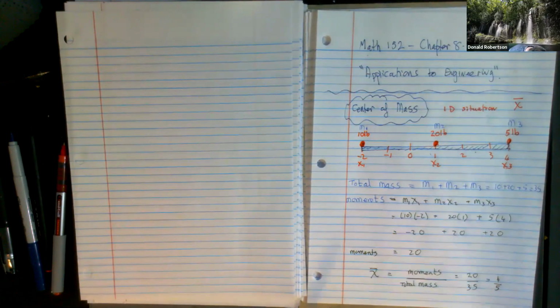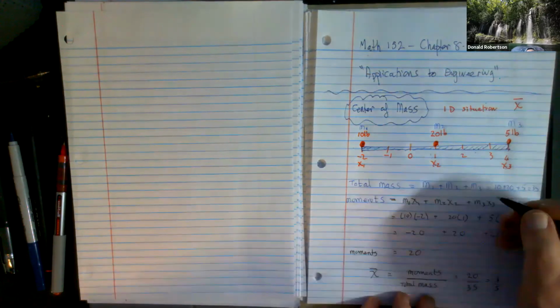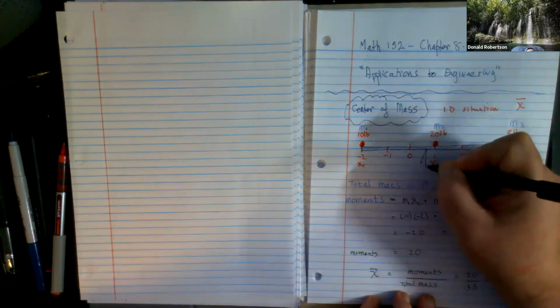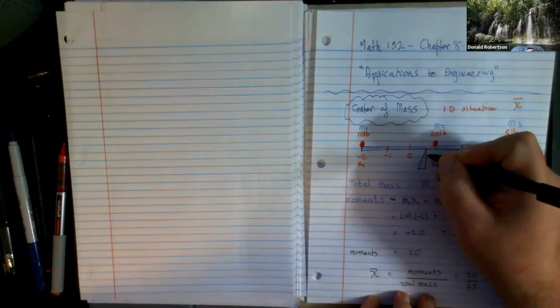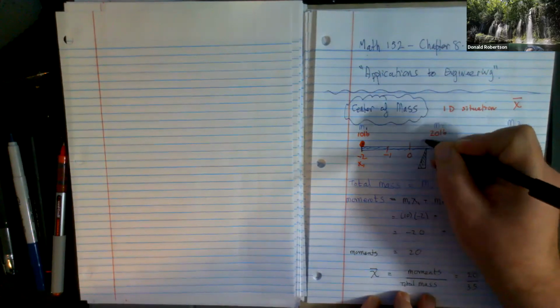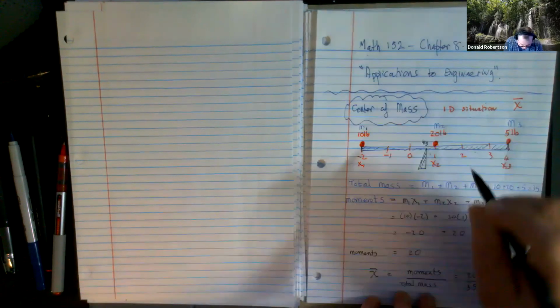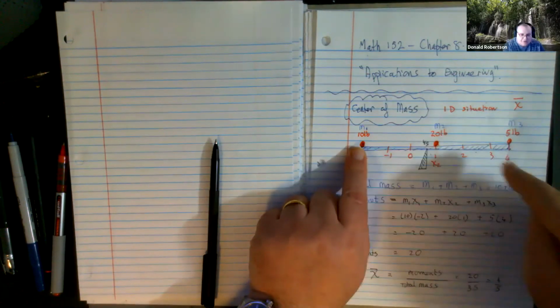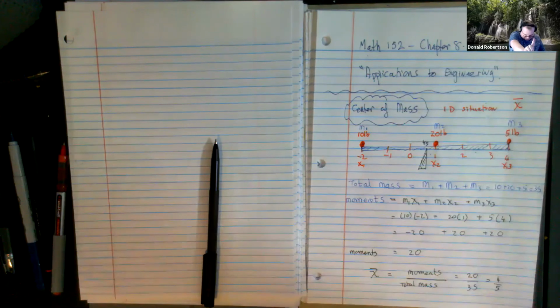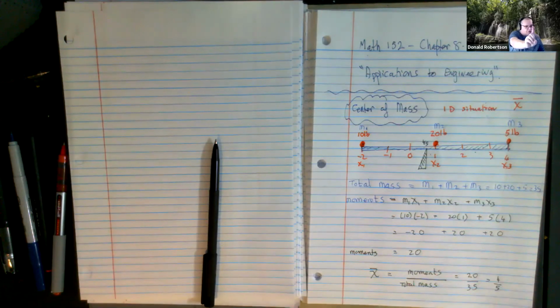So 4/5 would be about here. If this was a real piece of wood and on it were these weights, if I put my finger at the position 4/5 and I was strong enough to do it, that would balance. So the center of mass is a balance point.